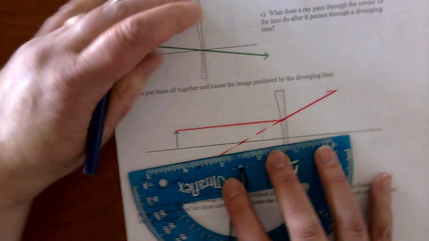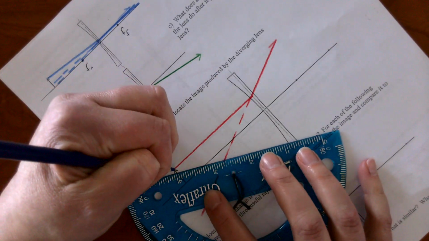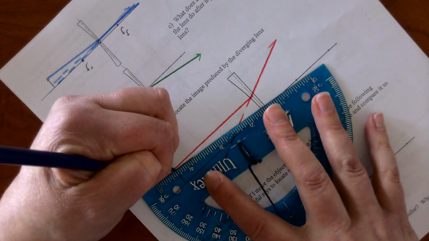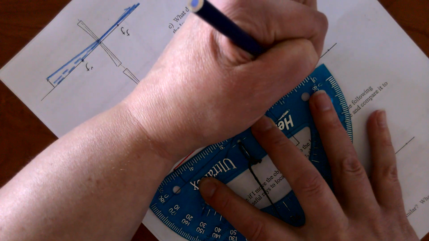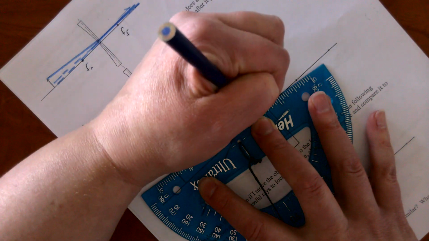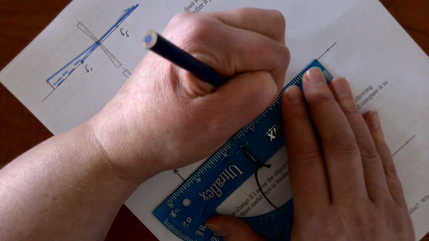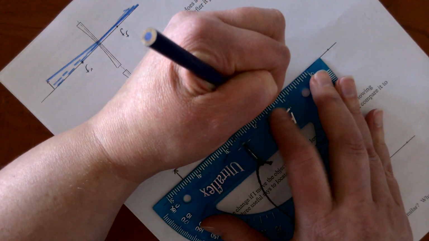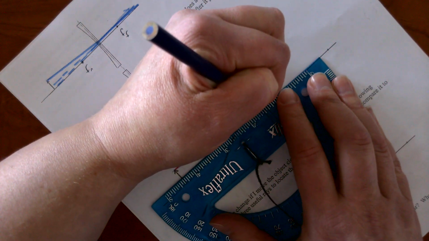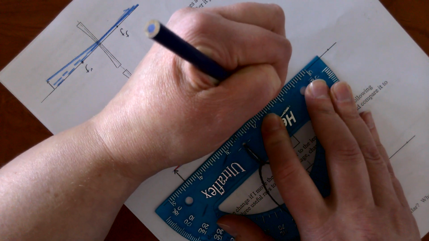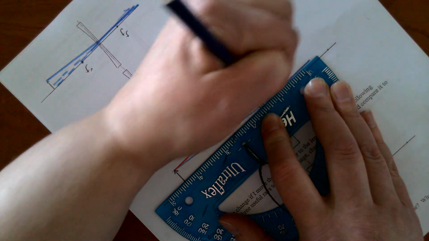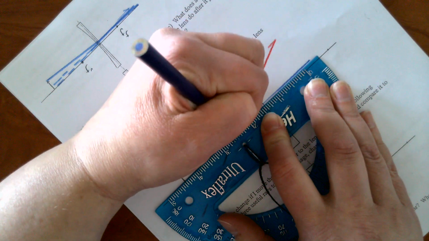Blue one goes and lines up with the far focal point. Draw it. Goes through straight, but we make virtual lines in the back.